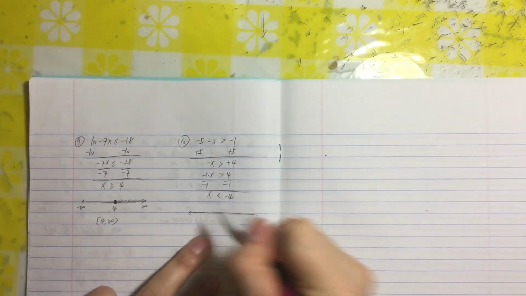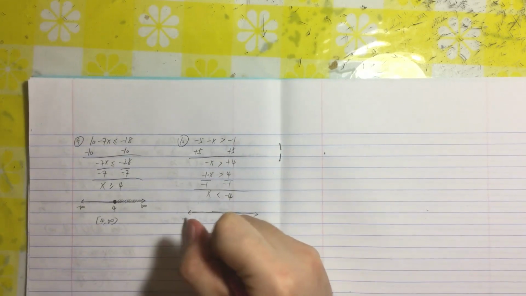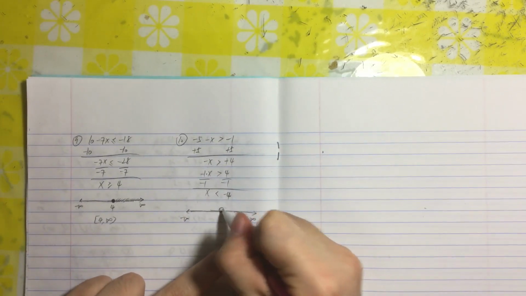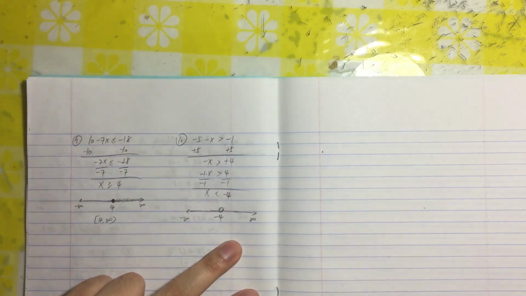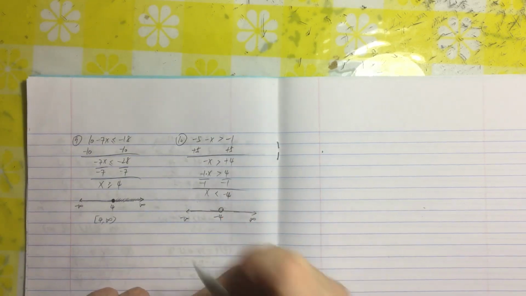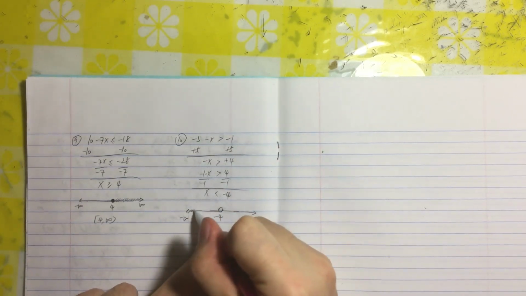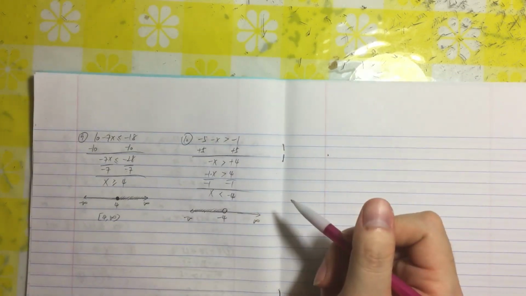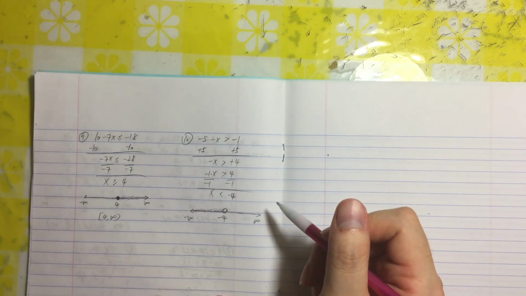For the graph, draw a number line first. Negative 4 is somewhere on the number line. And since negative 4 is not included, draw an open circle. Numbers to the left side are less than negative 4. That's the graph. And for the answer, interval notation.